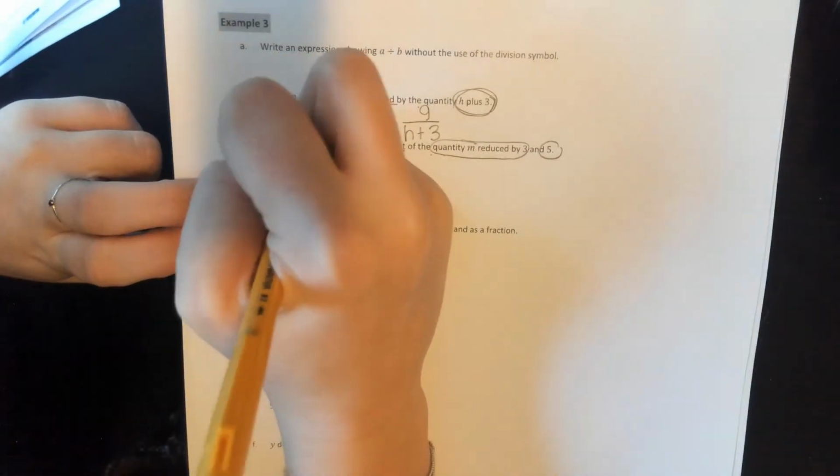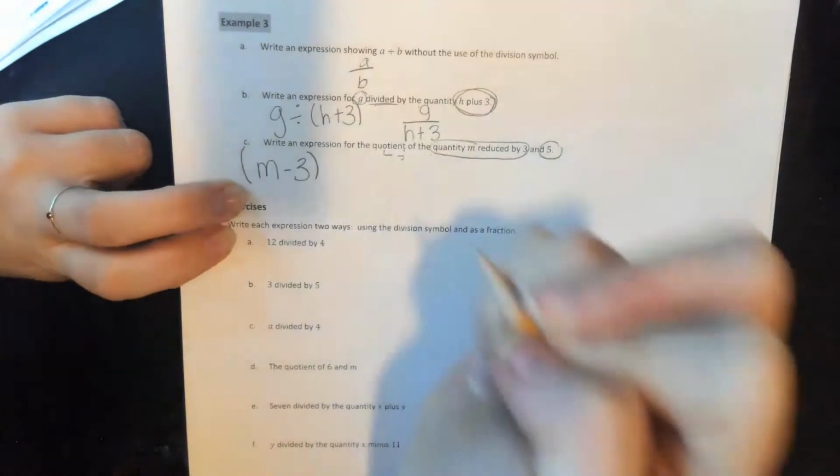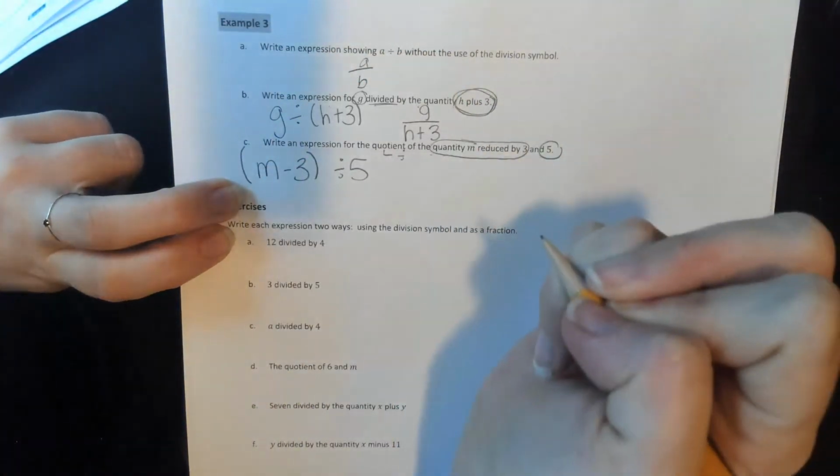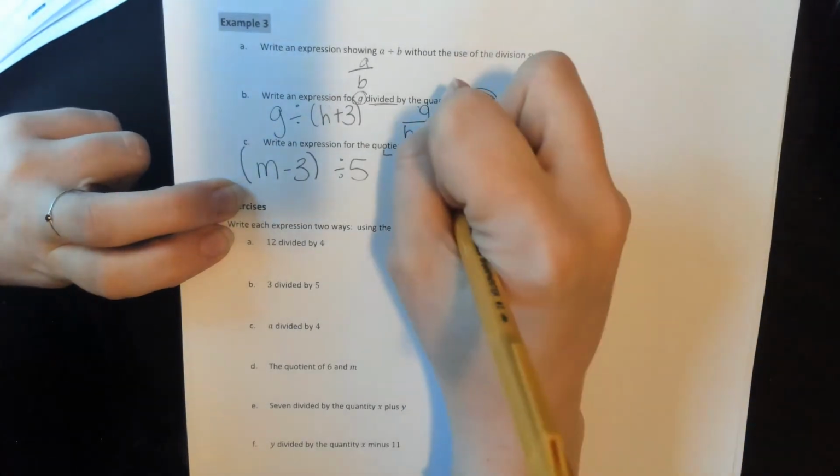So we're going to take m reduced by 3, which would just be m minus 3, put that in parentheses, divide that by 5. Now, if we want to write that without a division symbol, it would look like that.